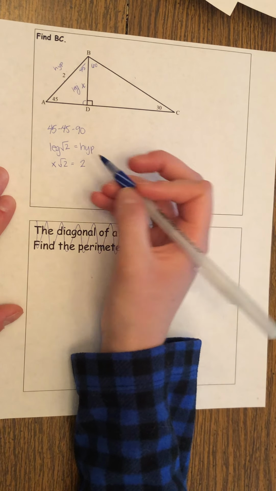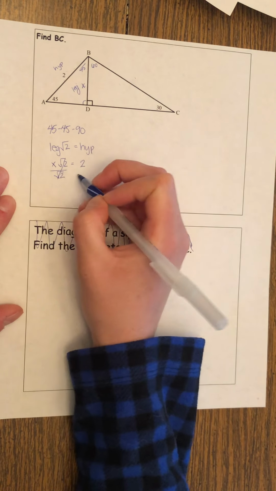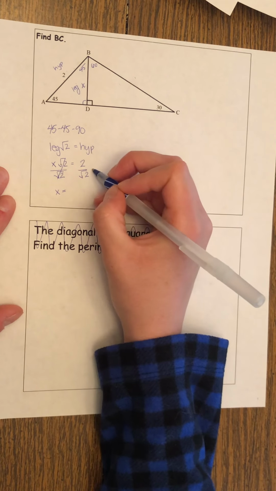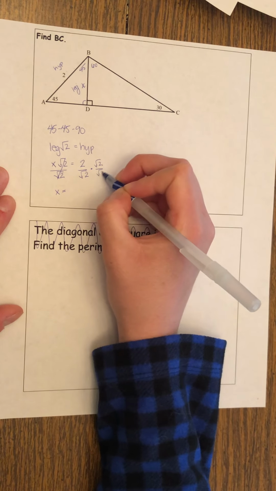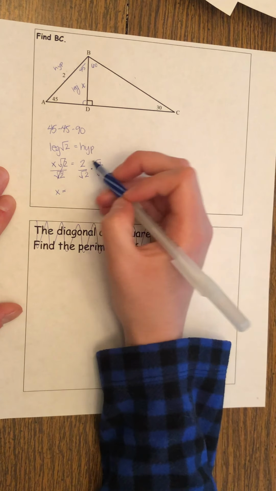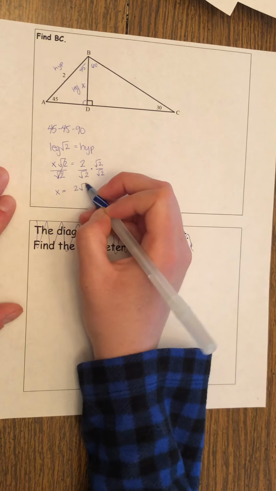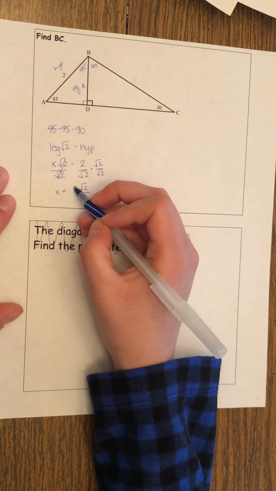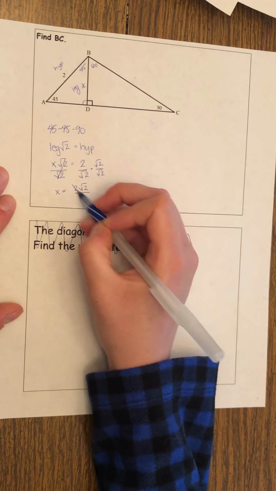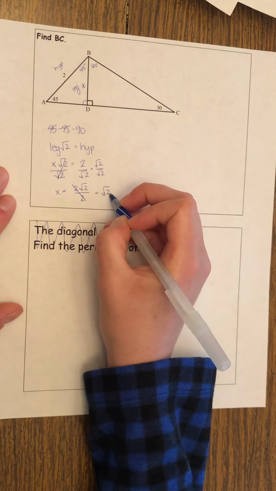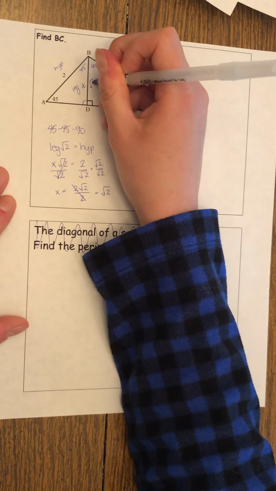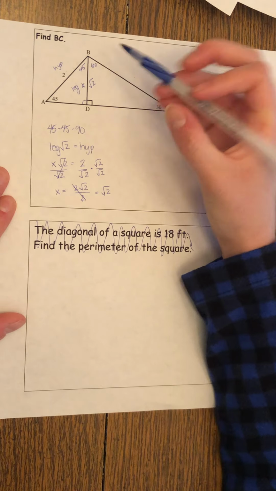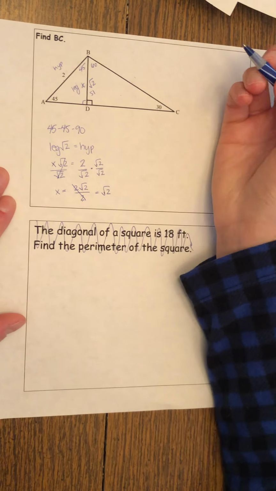So I'm going to again divide by root 2. But we need to rationalize. So up top, I have 2 times the square root of 2. In the bottom, I have 2. Again, I can simplify. 2 divided by 2 is just 1. So this is really just going to simplify to root 2. So in the 30, 60, 90, root 2 is the short leg.